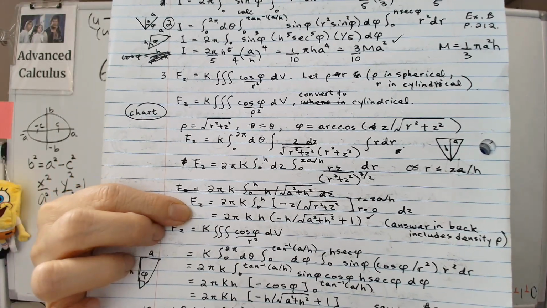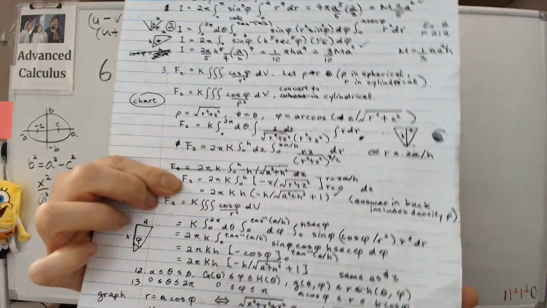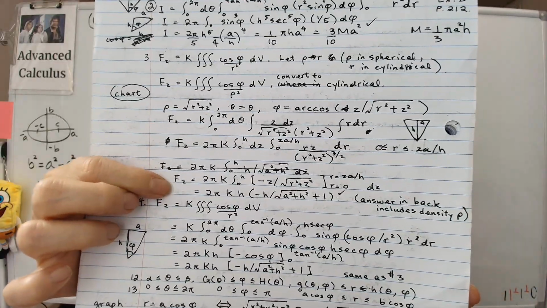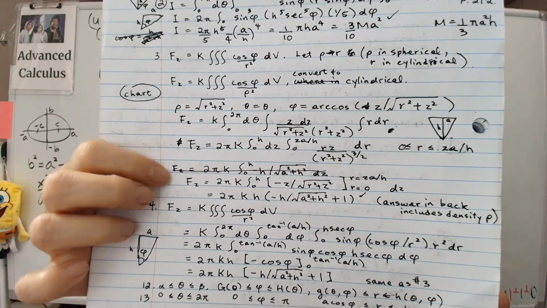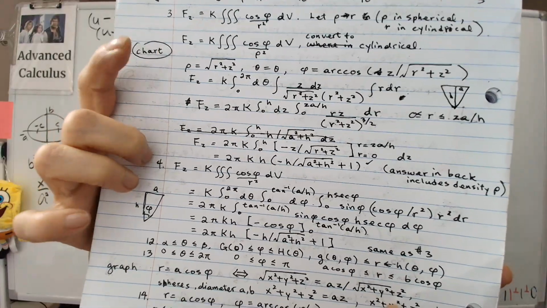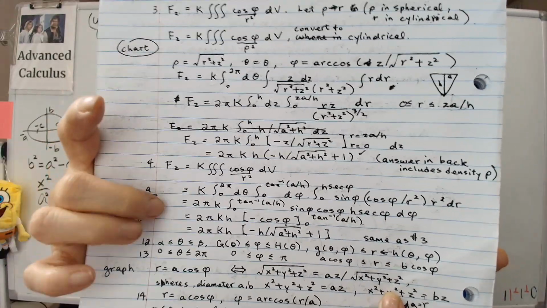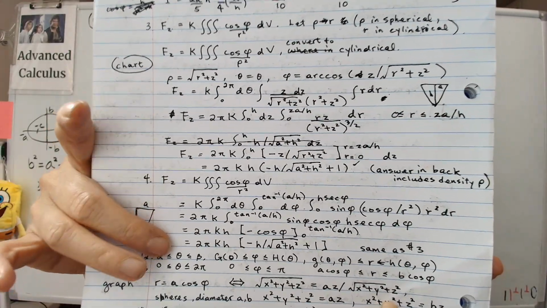Now the answer in the back includes rho, which means density, but we don't care about the density. We just assume the density is average, is 1, I mean. Okay, so that's that. Problem 4, I think, is the same as problem 3, except doing it in spherical coordinates, which is a bit faster, as you can see. Yeah, it's more convenient, and it gives the same answer.